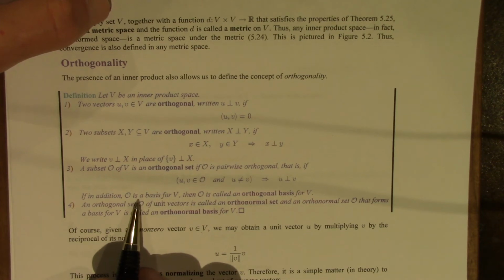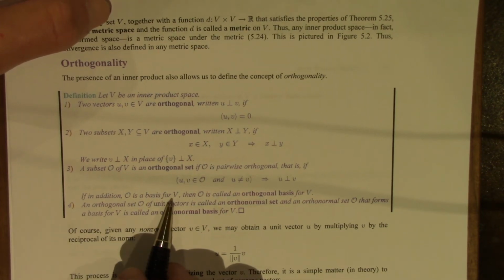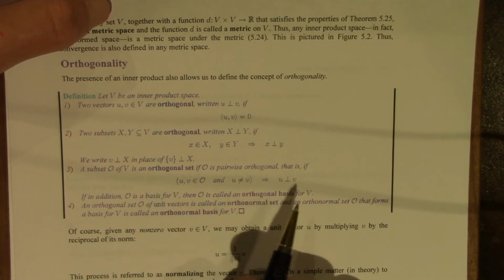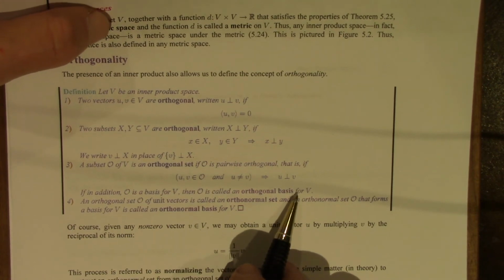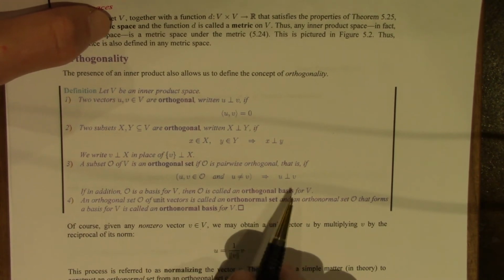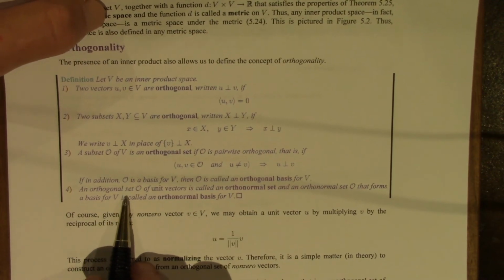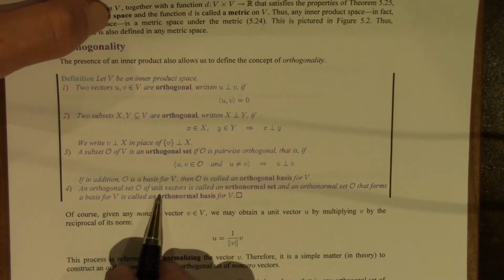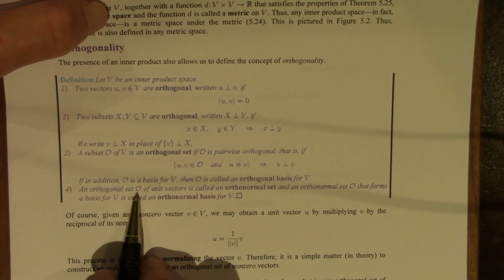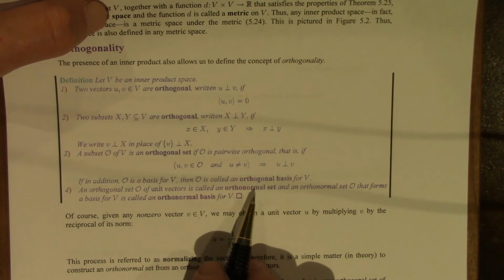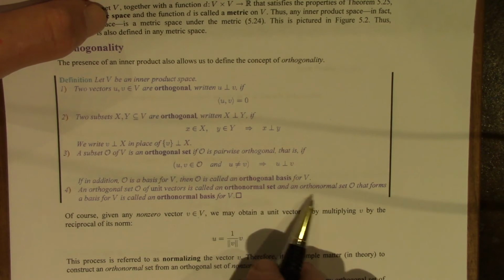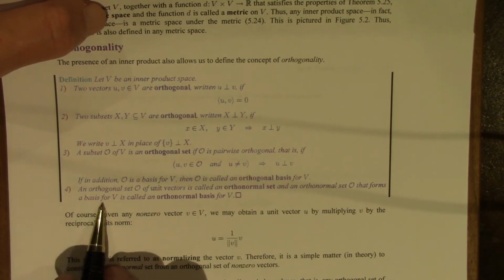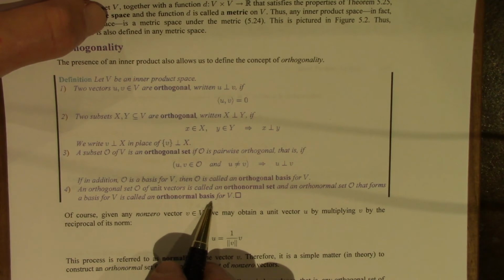If in addition O is a basis for V, we would call this orthogonal set an orthogonal basis. And these will play a key role in our upcoming discussions. An orthogonal set of unit vectors, if every vector in O has unit norm, then we call it an orthonormal set. And an orthonormal set that's also a basis is called an orthonormal basis. So we're combining two different concepts here.